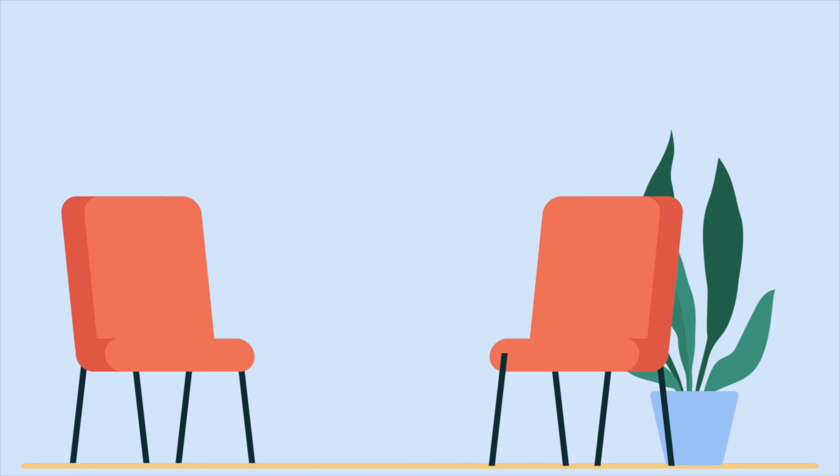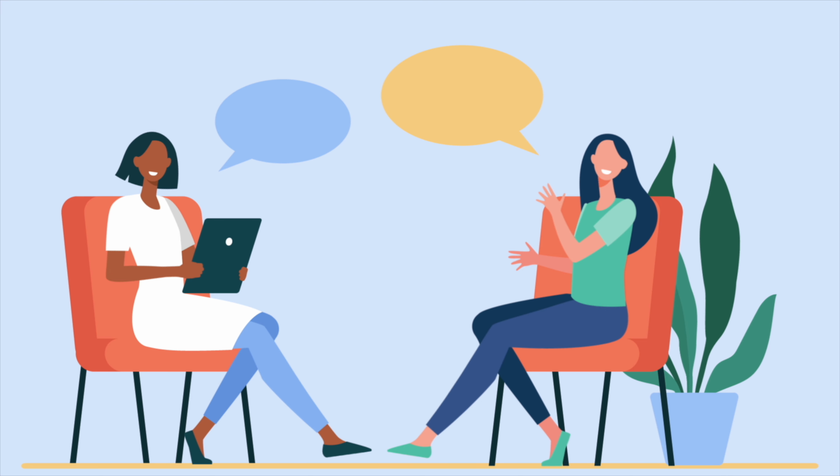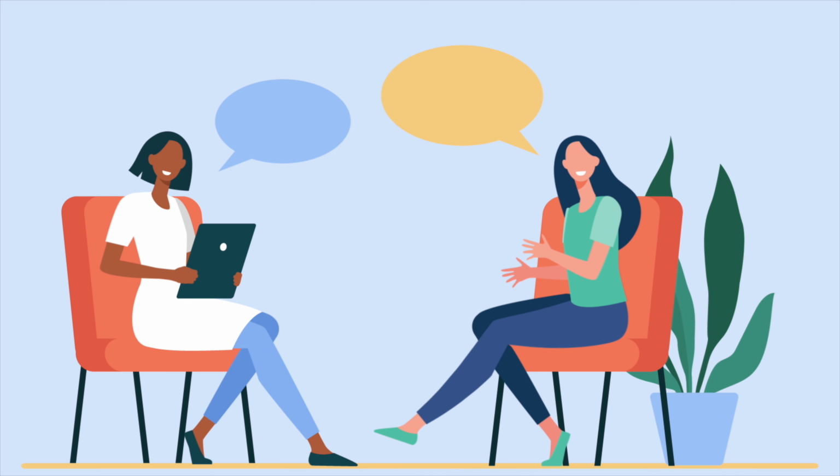And then the last benefit is that this MSE structure is not just useful for when you are writing your task 2, it's also valid for the speaking test in part 3 when examiners will ask you about your opinions of things.